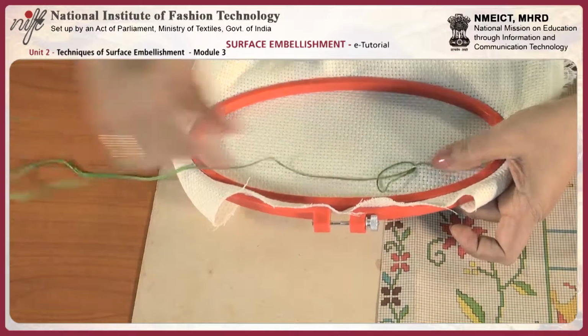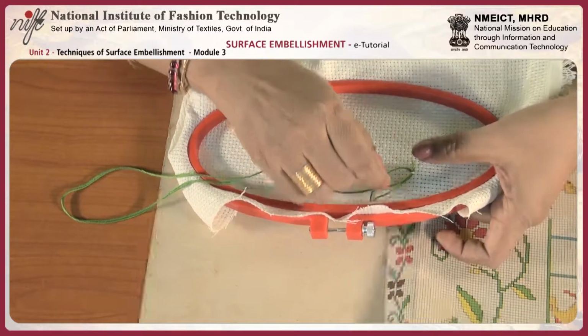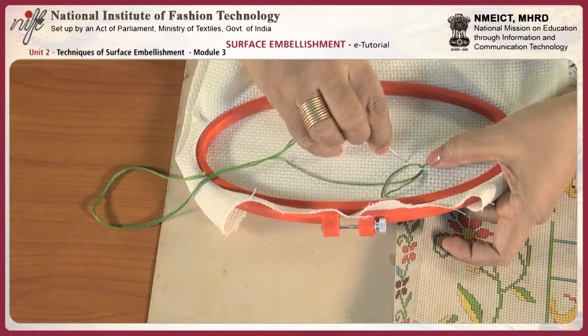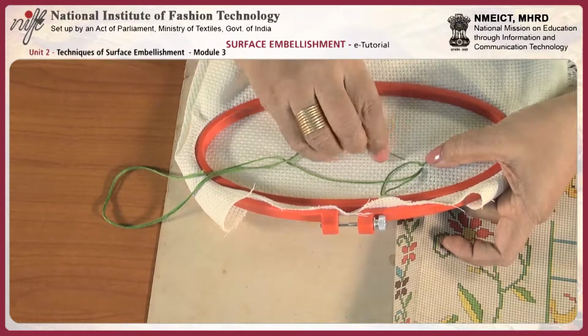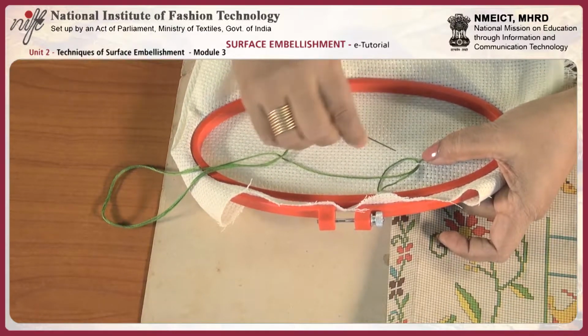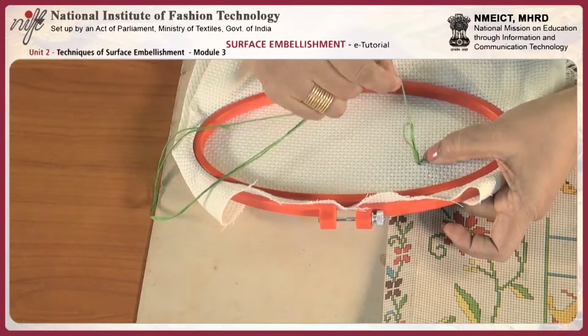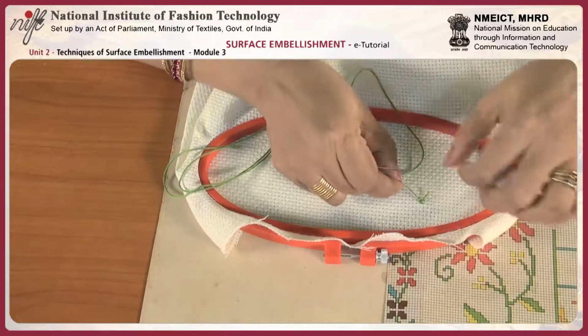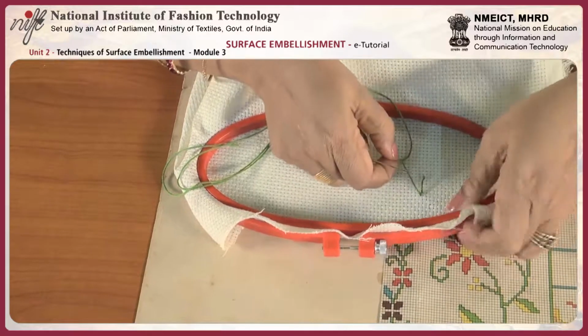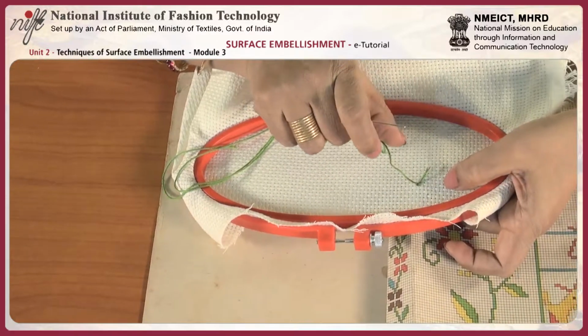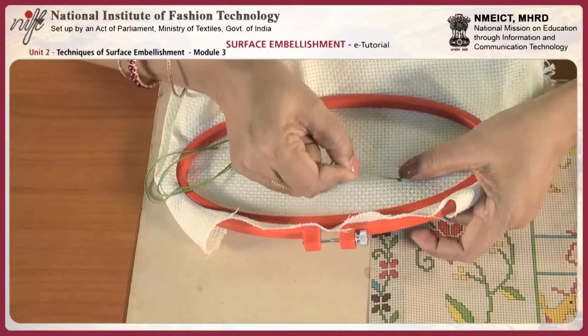Because when we knot the edge of the thread it just comes out, since we are going to insert into the hole. The hole is big enough, so the knot does not stay. So we have to knot it up in this way, insert into the material and knot it up, so it stays firm. This is how we knot it up and start.